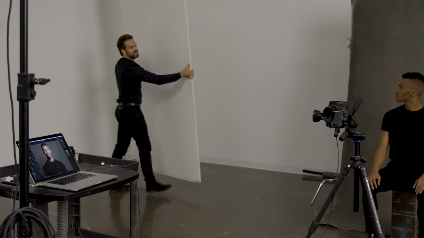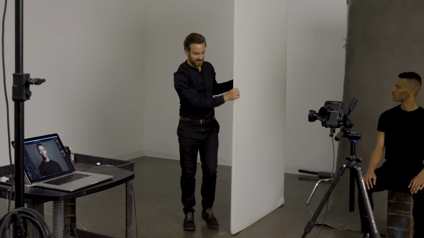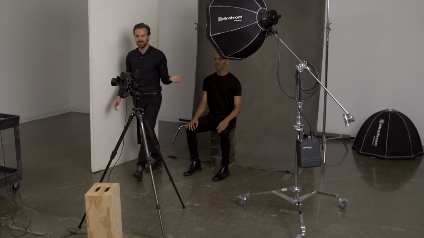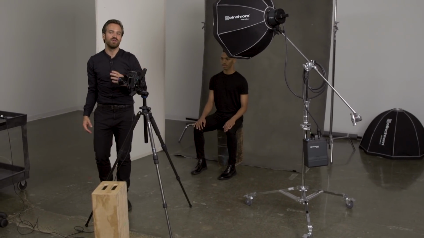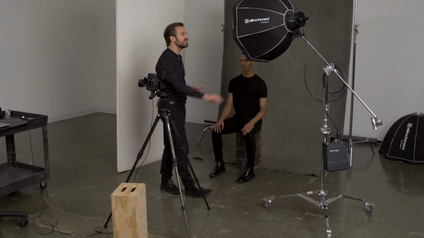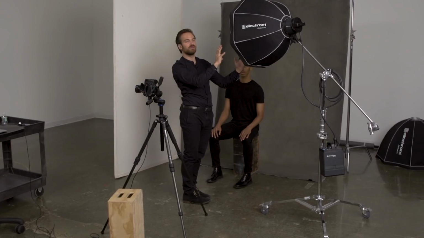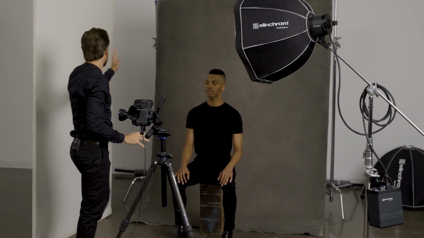And if you don't have V-flats, you probably have a white wall somewhere. So you stick your model next to the white wall. And now, the beautiful thing about this is using one light like this, you're using the fact that you feathered the light off the model, so you're not pointing at the model. This light is now pointing at the V-flat and it's bouncing back at him. So we can fill in those shadows and use the shape of the modifier.